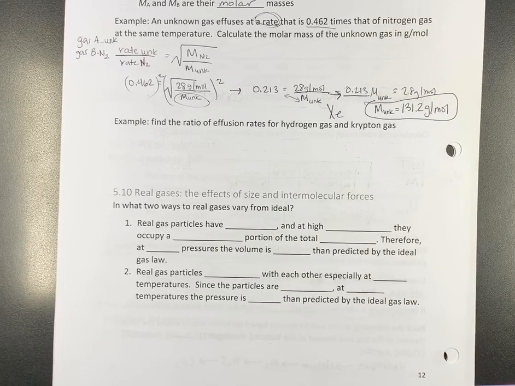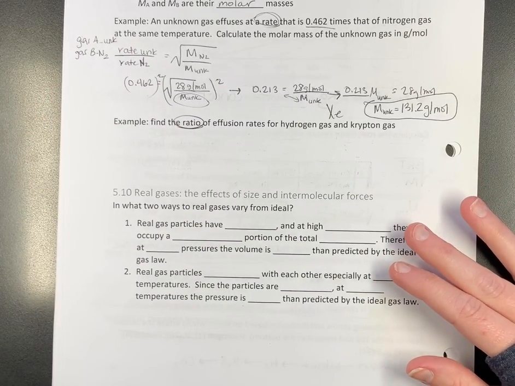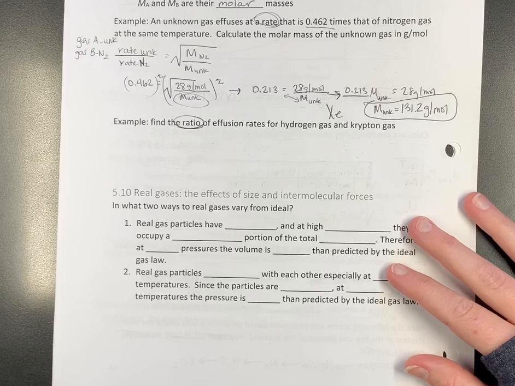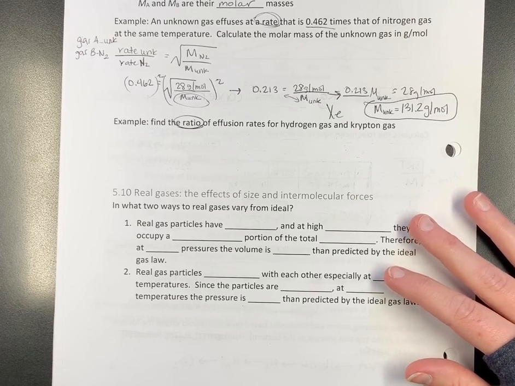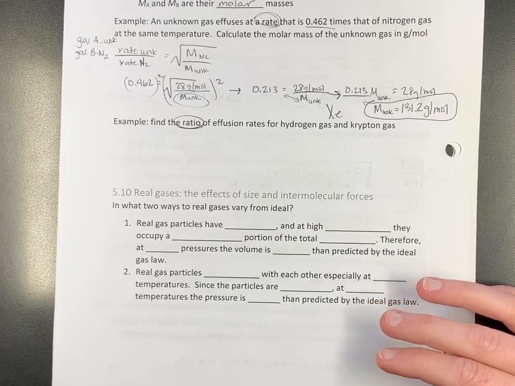Now let's go the other direction. This is asking us to find a ratio of the rates for hydrogen and krypton. Don't worry, we're almost done. All right.